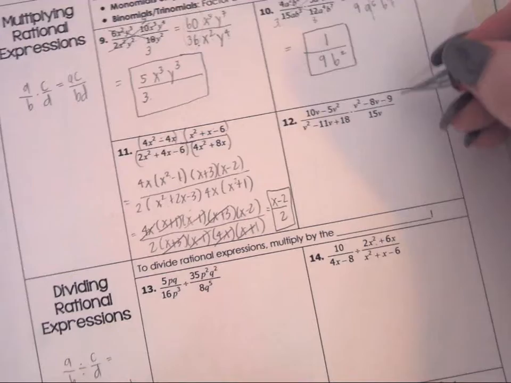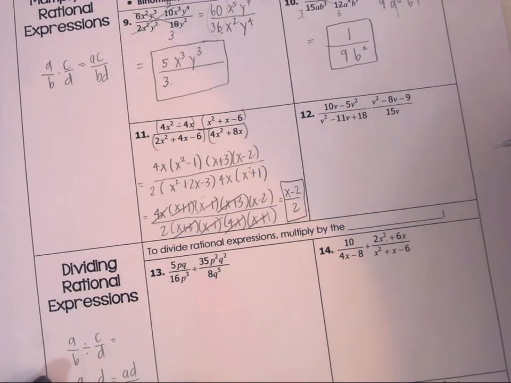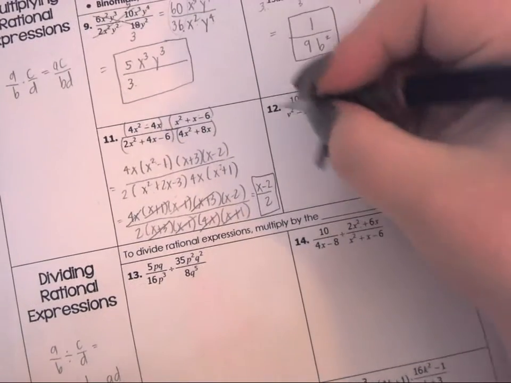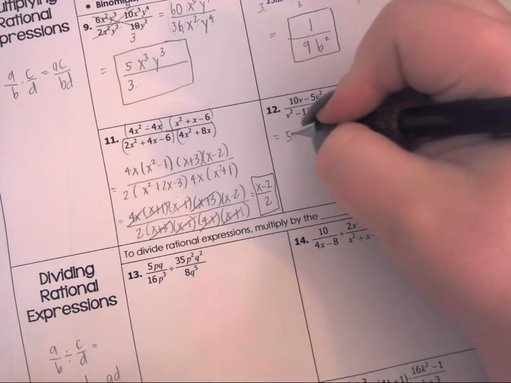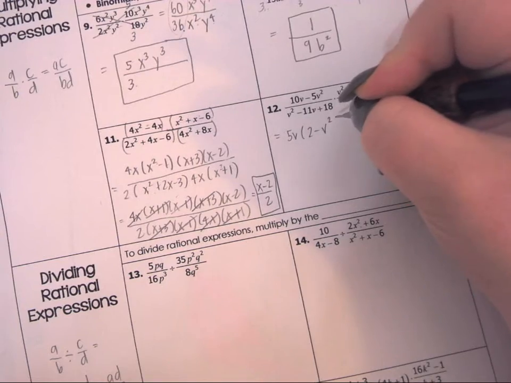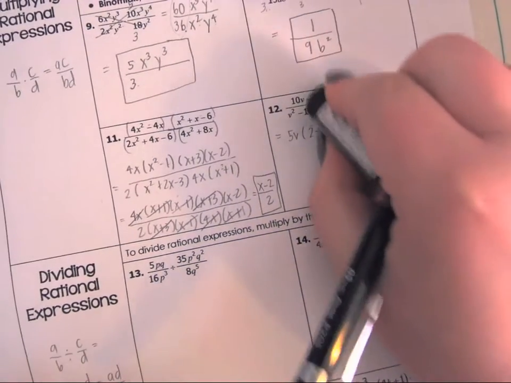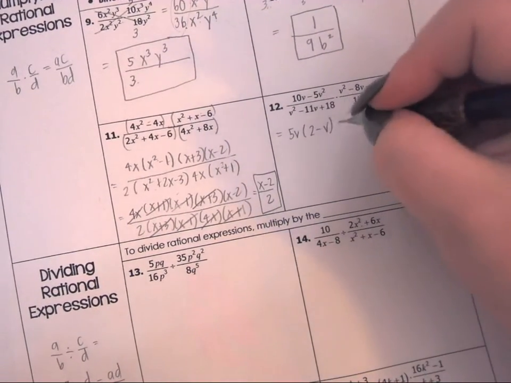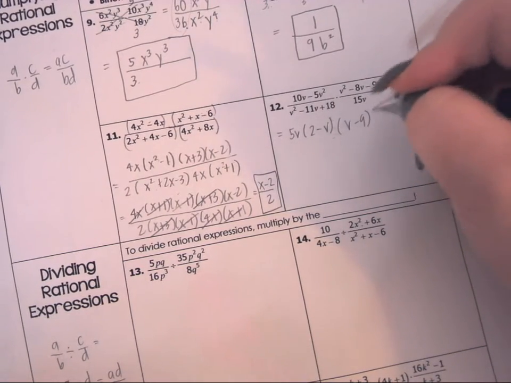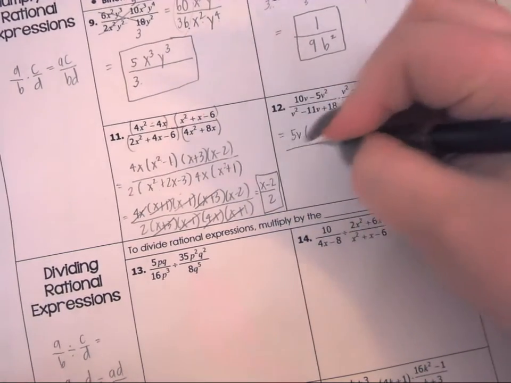So try this one on your own, and when you're ready, you can press play. Okay, so this one here, you can pull out a 5v, and then you get 2 minus v, apologize. And then this becomes v minus 9, v plus 1.